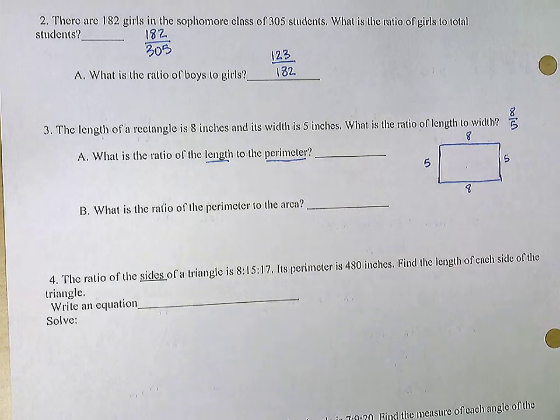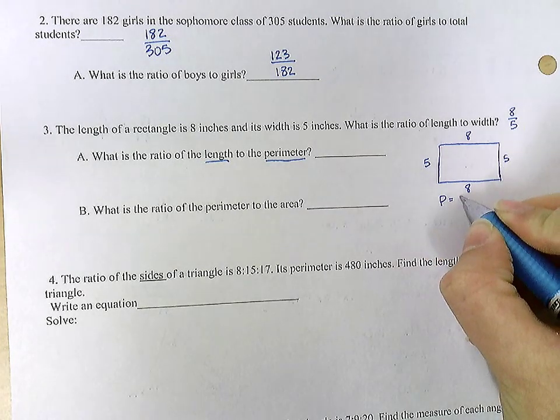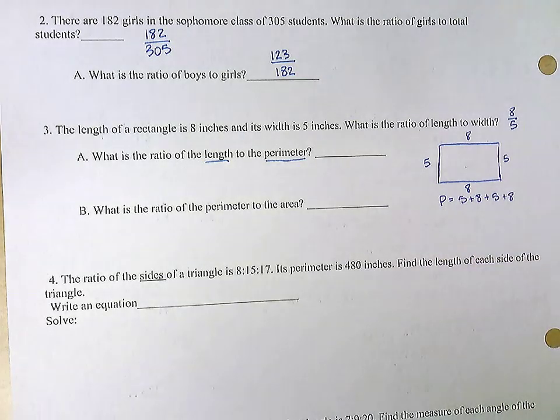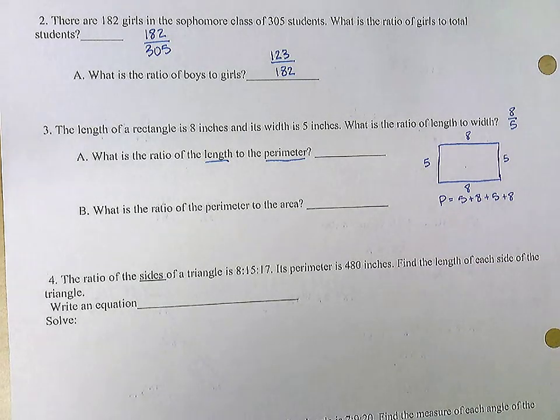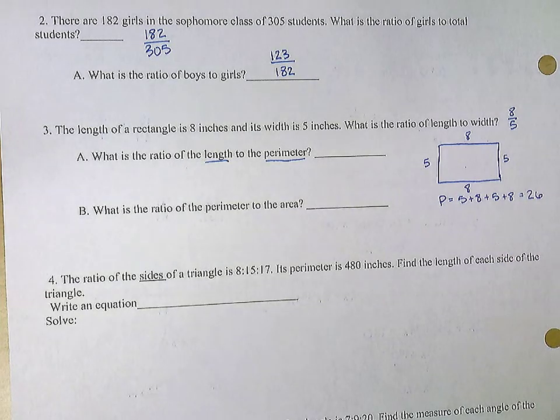Then to find the perimeter, you're just going to add up all 4 sides. So our perimeter would be equal to 5 plus 8 plus 5 plus 8. That's equal to 26.